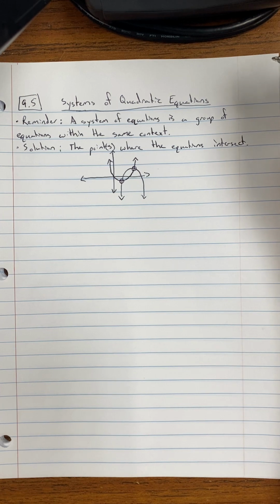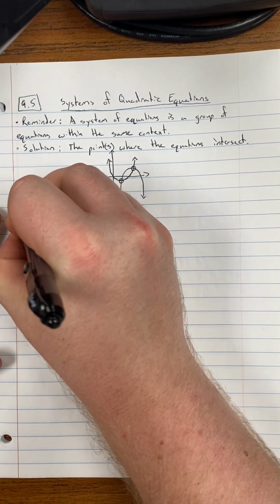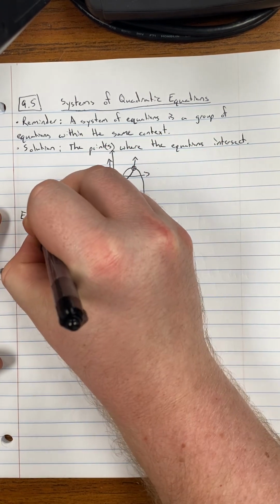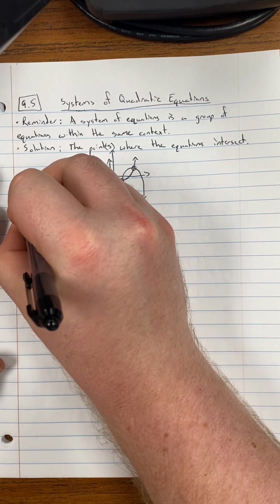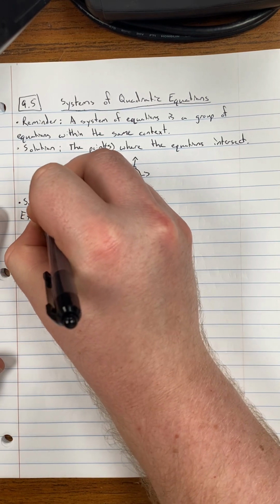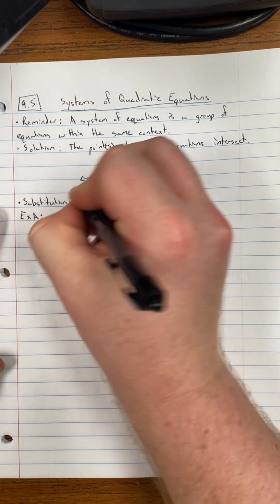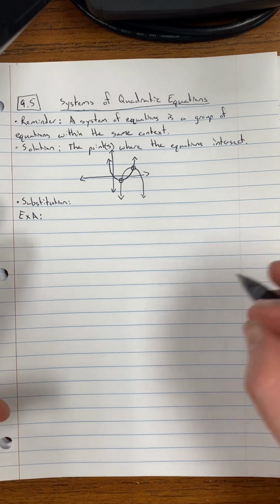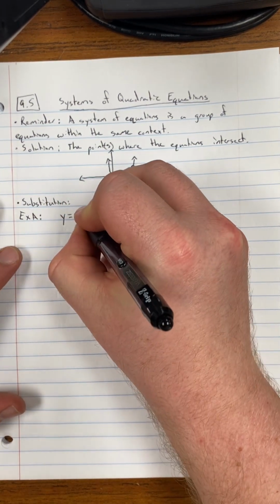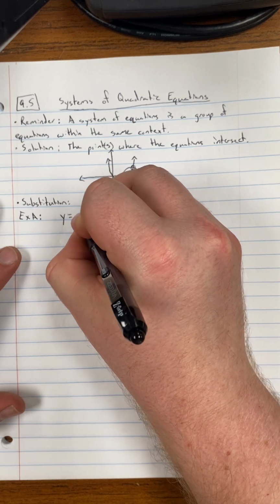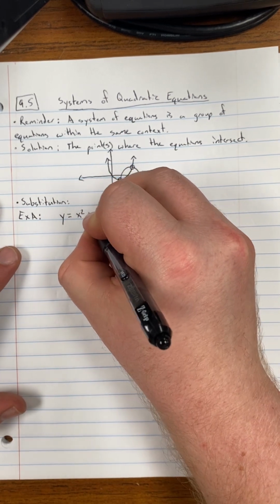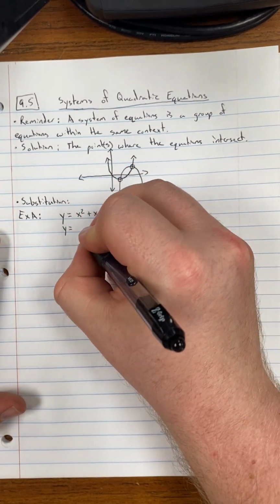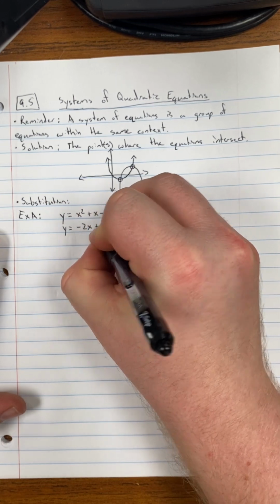Let's do an example without the graph. So let's say this is example A, and let's go ahead and label this up here. This is going to be using the substitution method. Substitution. Okay? So substitution method, we've got example A. We've got y equals x squared plus x minus 1, and y equals negative 2x plus 3.